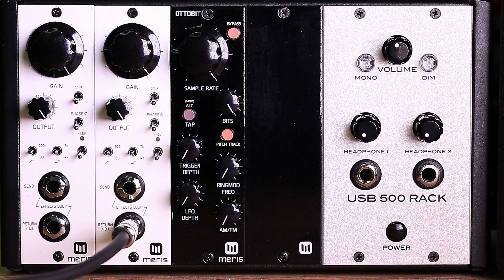We really are excited that we're able to completely design and build it in Los Angeles, and we think it'll be the perfect addition to your recording studio. In this demo, I'm going to show how the Ottobit's 3 carefully crafted elements work and how they combine together to form the Ottobit's unique sound.